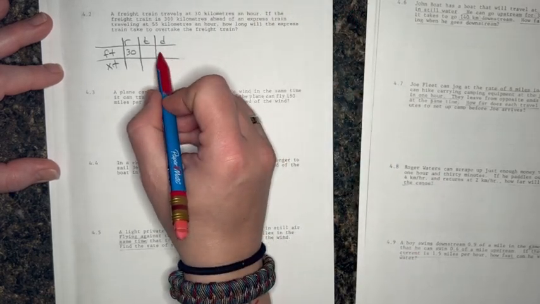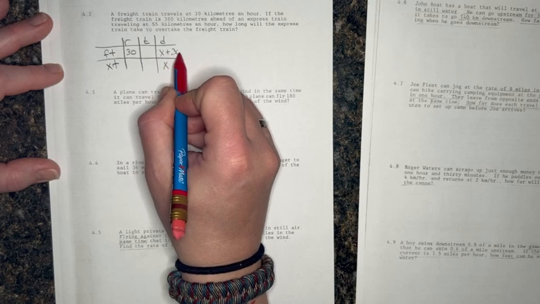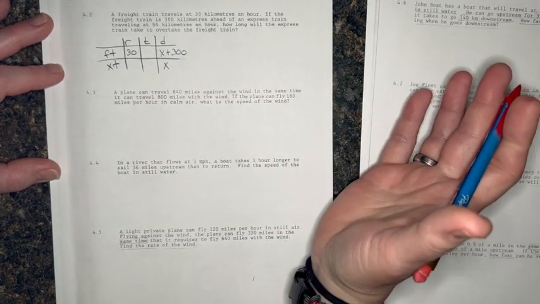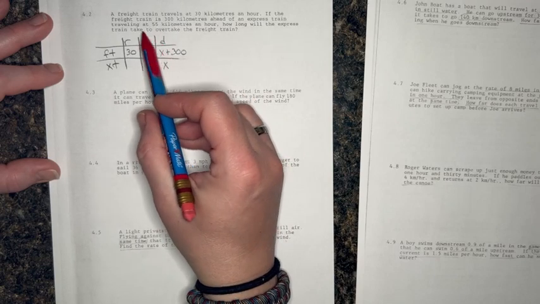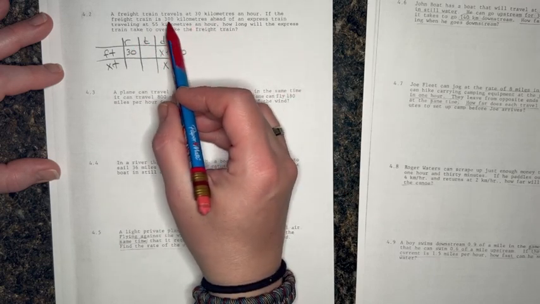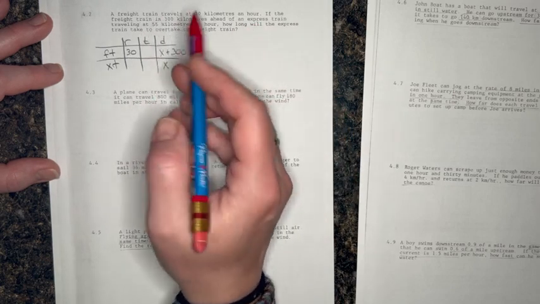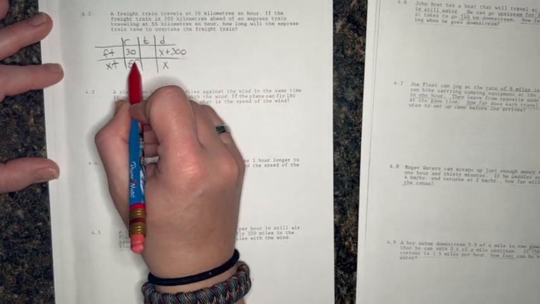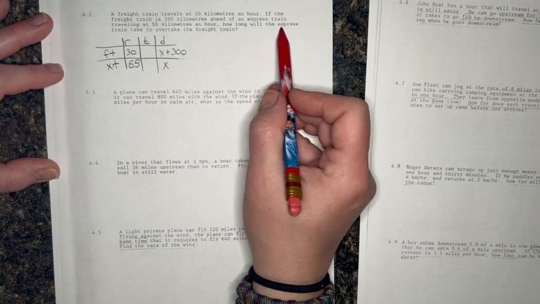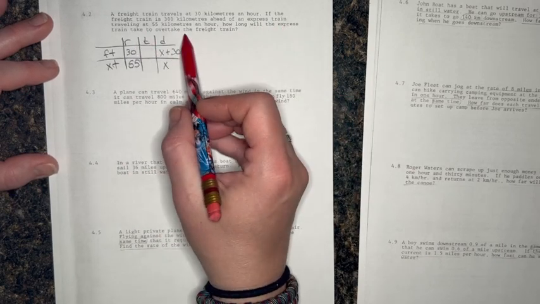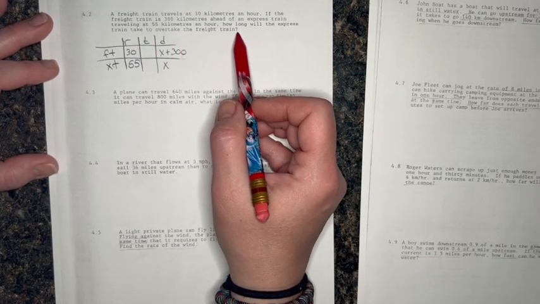And so the distance of the freight train right now is X plus 300, right? It's 300 kilometers ahead of the express train, which is traveling at 55 kilometers per hour. All right. How long will it take the express train to overtake the freight train?